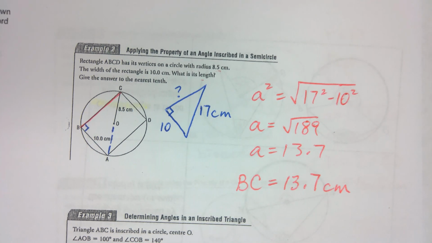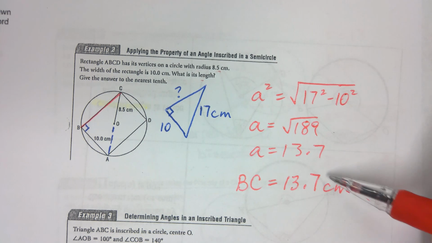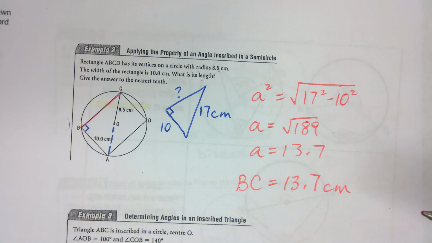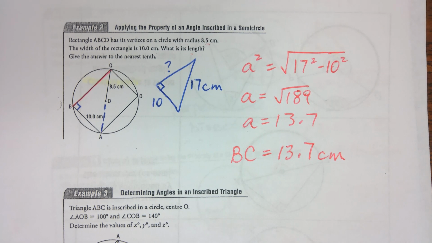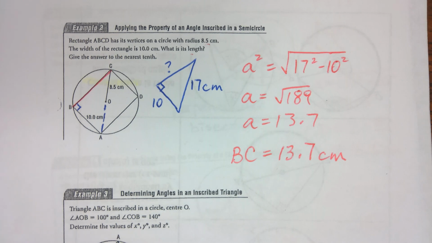So I've seen it so many times. People don't pay attention to these little details, and then at the end, after using the Pythagorean theorem, they put 13.7 degrees. Okay? So remember, Pythagorean theorem just deals with the length; it never deals with angles. When you get into the cosine law and sine law, that's in grade 10.